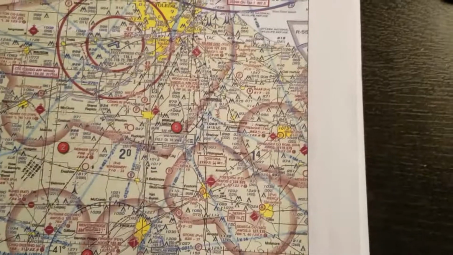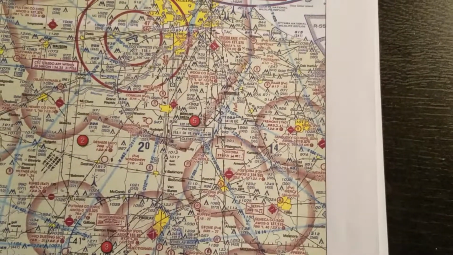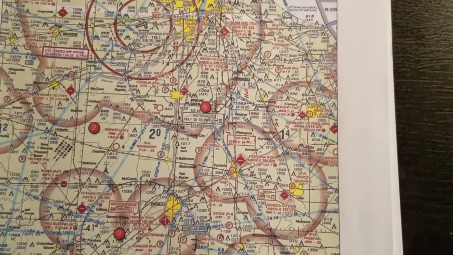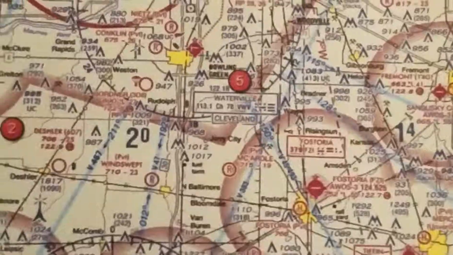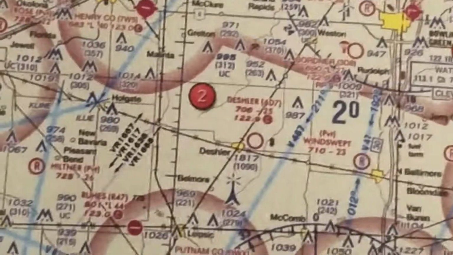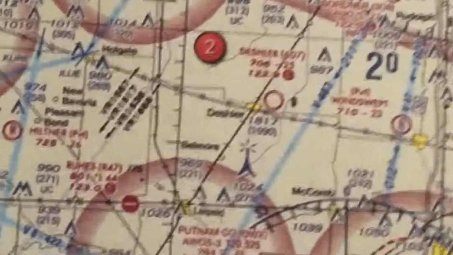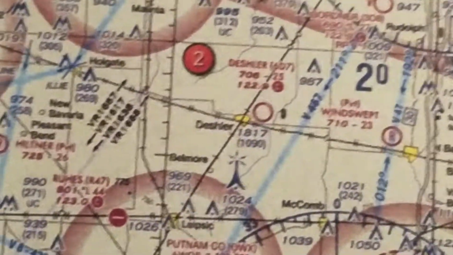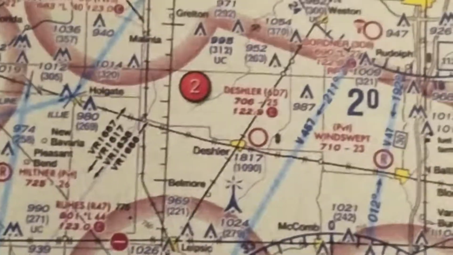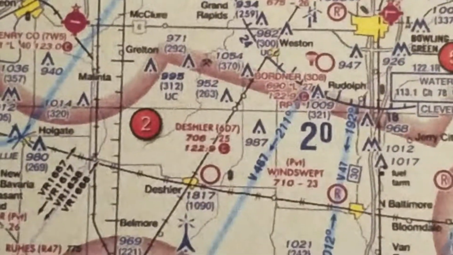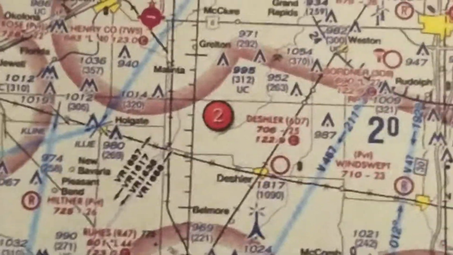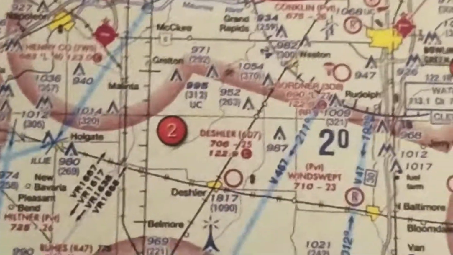Pretty scary, right? I just took out the worst one to scare you. No, not really. I want you to note on this one. I'm going to bring the camera close. Look at these VR lines. All right, you see right there. VR lines, those are military training routes.